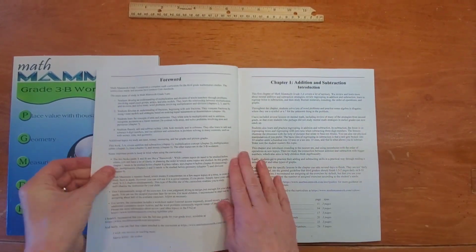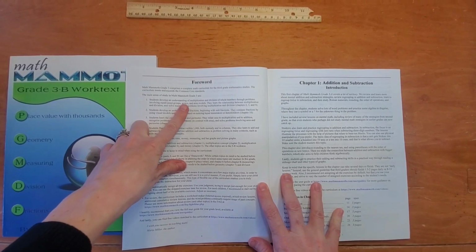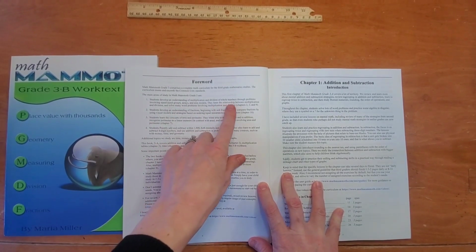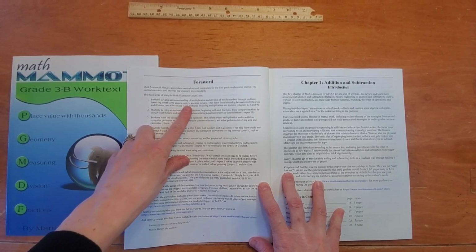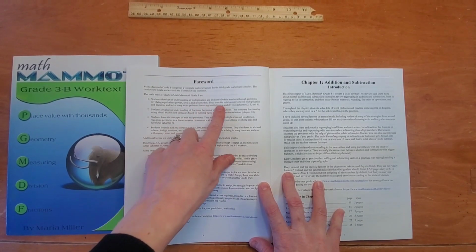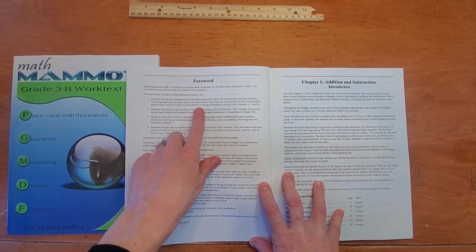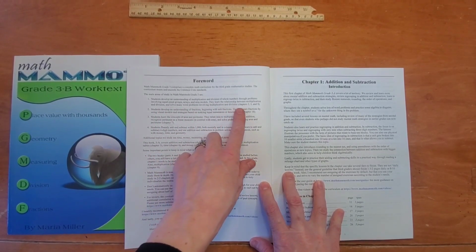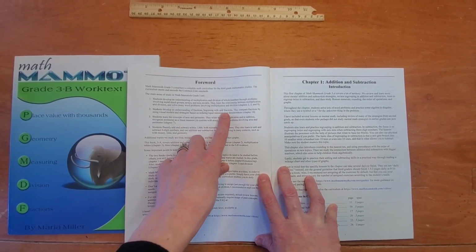For grade 3, they're focusing on students developing an understanding of multiplication and division of whole numbers through problems involving equal-sized groups, arrays, and area models. They learn the relationship between multiplication and division and solve many word problems involving multiplication and division. Students develop an understanding of fractions, beginning with unit fractions.